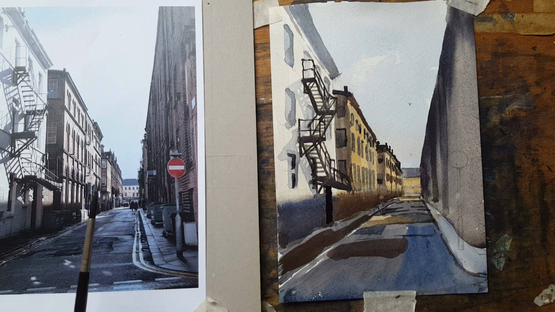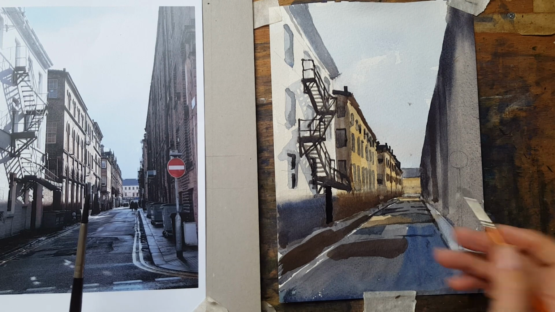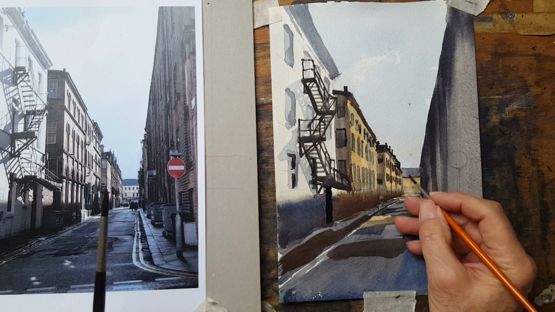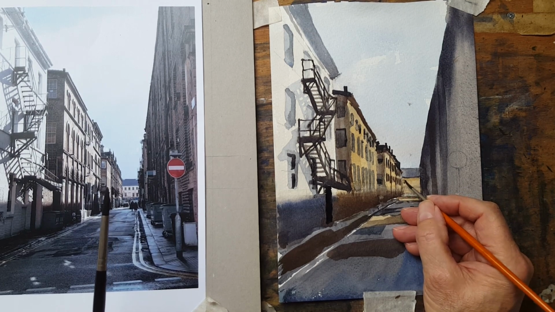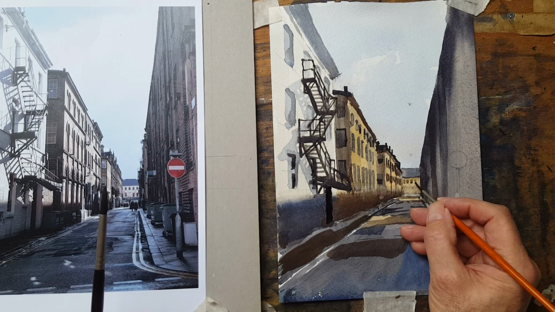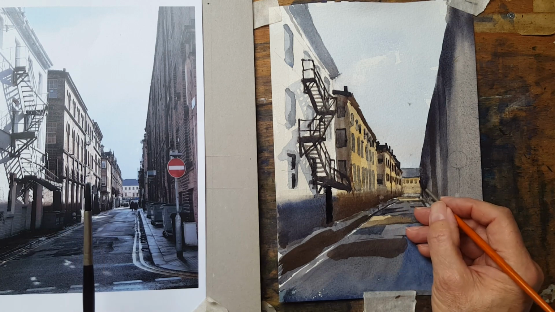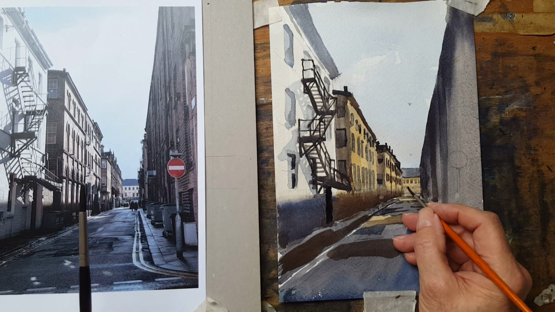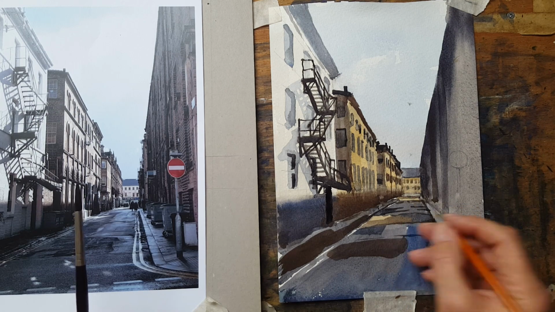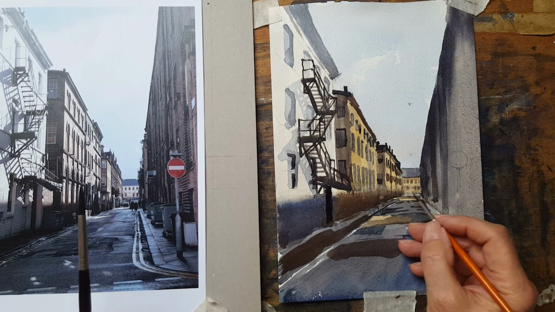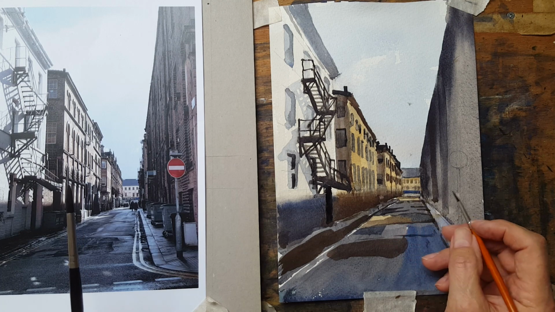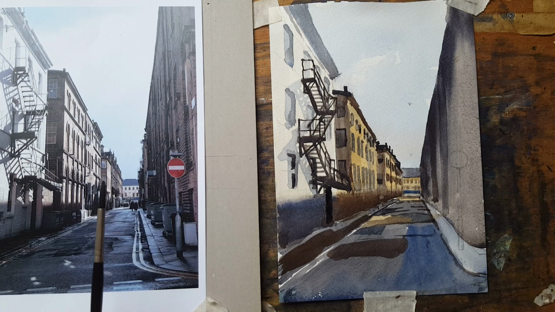Right. Now this building in the distance, it's quite a distance, so I'll just dumb these windows down a bit. I've got good space in there, but never mind. And a blue sign. Nice bit of colour there. Right.